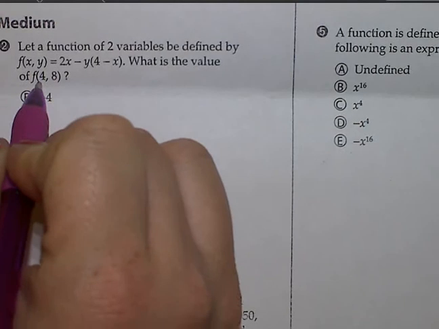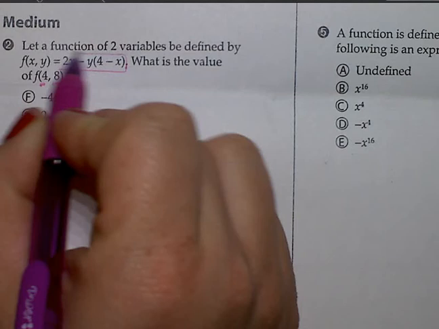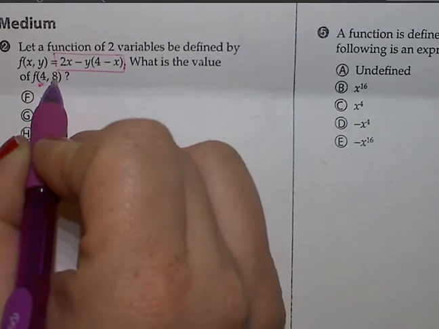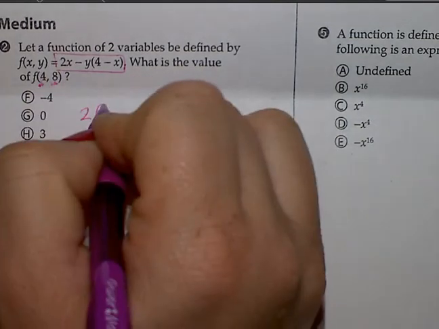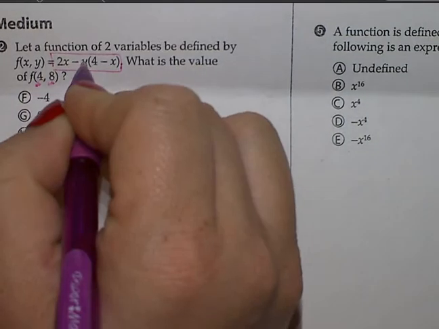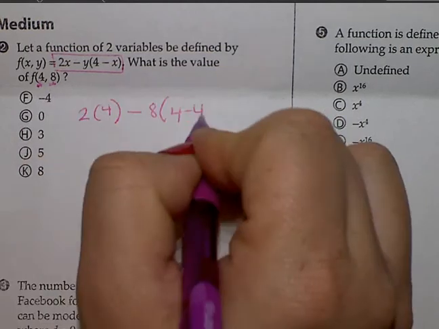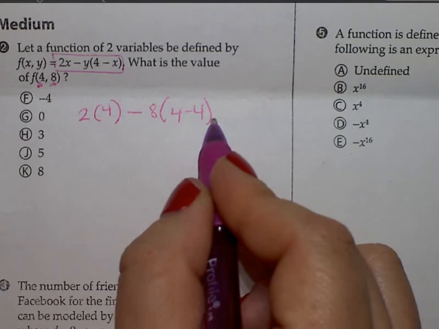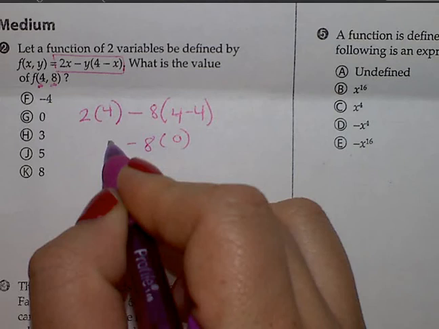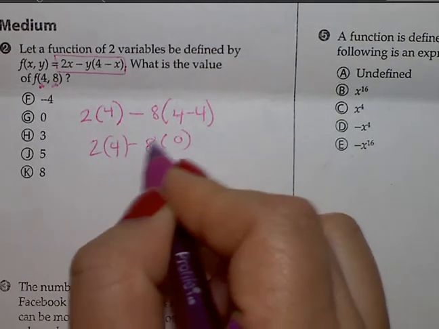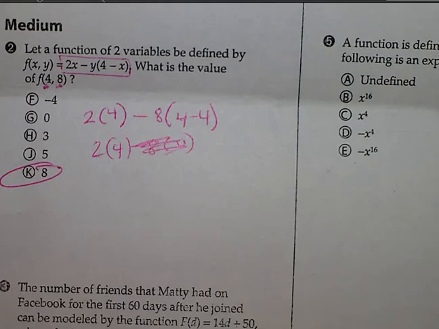Now this one was a little more confusing for students. This is in the form, this is your x value, this is your y value. So in this problem, I'm going to substitute a 4 in for x, an 8 in for y, and I'm going to solve. So 2 times not x, 2 times 4, minus not y, but 8, and then 4 subtract not x, but 4. So I'm going to follow PEMDAS. First, if there's a problem to do in parentheses, do it. 4 minus 4 is 0. 0 times anything is 0. 2 times 4 is 8. How many of you had K for number 2? Nice job.